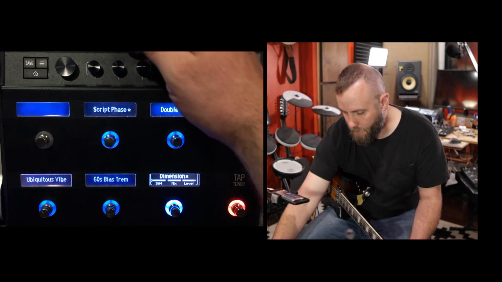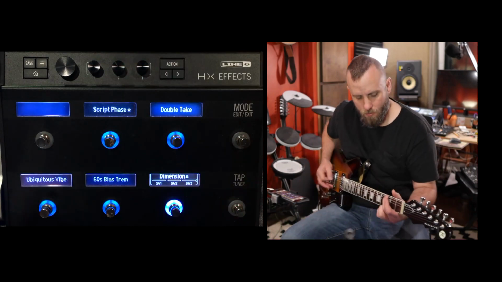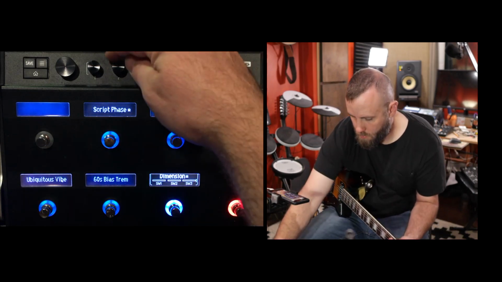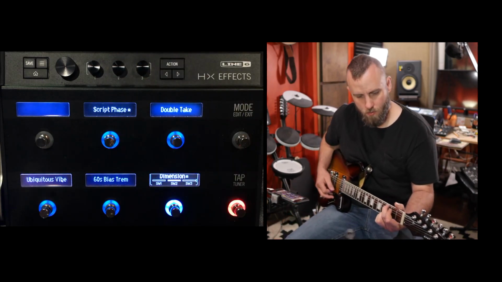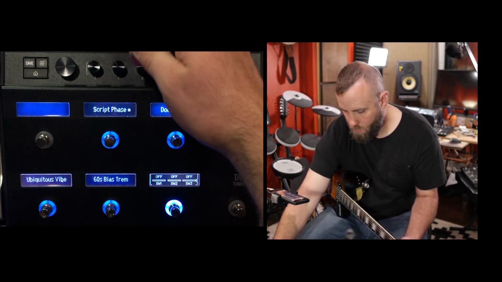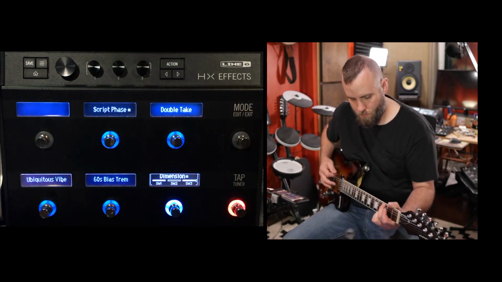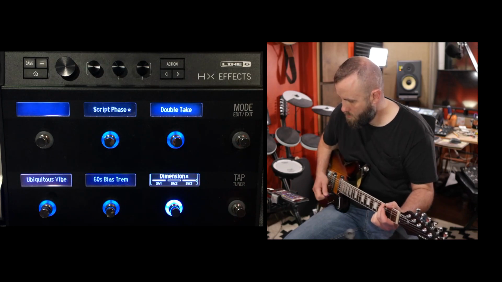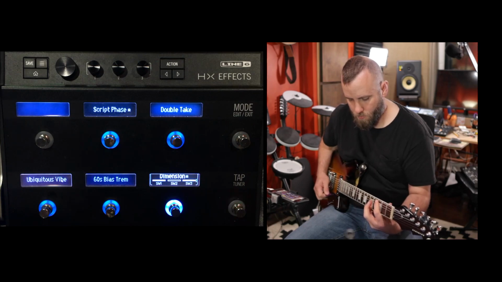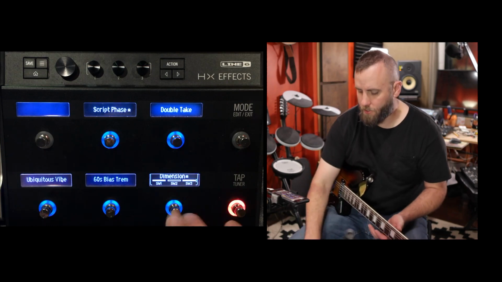Alright, that sounds pretty good as it is. Let's mess around with some of the switches here. Let's turn them all off. So that's a good chorus sound.